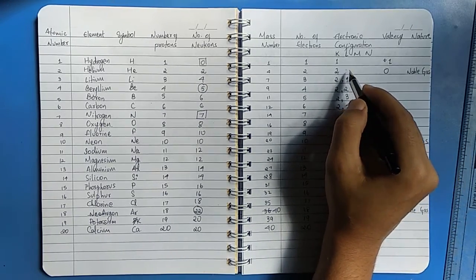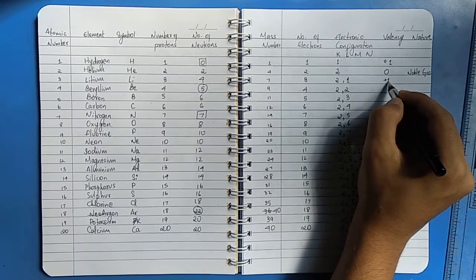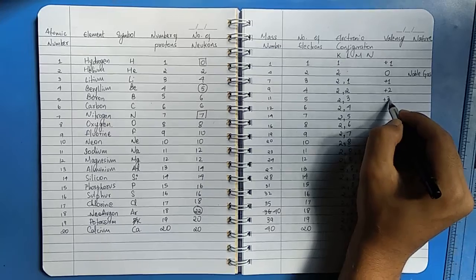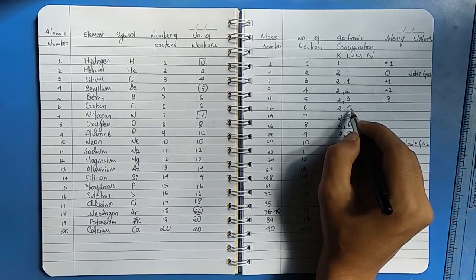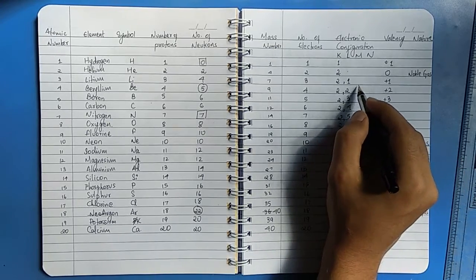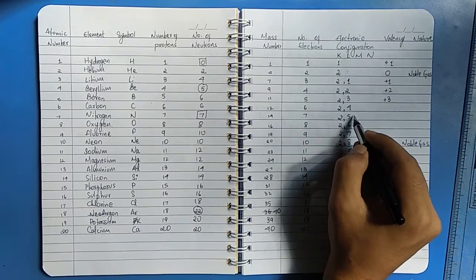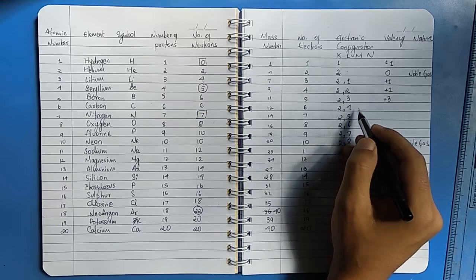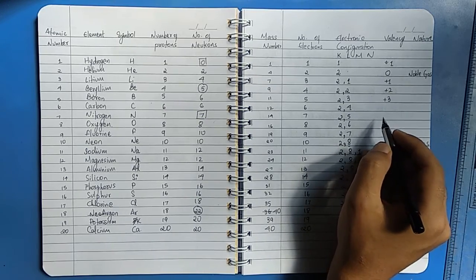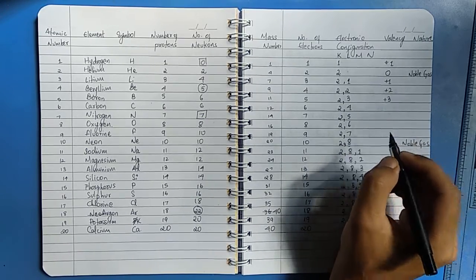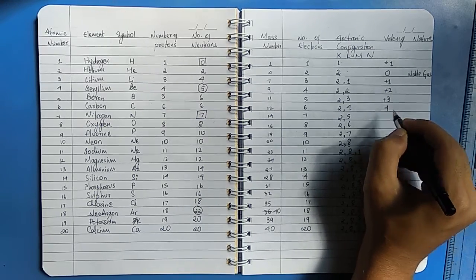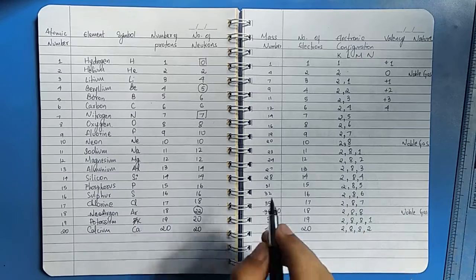This loses 1 electron. By losing electrons, it forms plus 1, plus 2, plus 3. For carbon, 1, 2, 3, 4 steps. Carbon does not generally lose or gain electrons, rather they share electrons. We'll be discussing this when we do chemical bonding; we'll just write 4 over here, neither plus nor minus.